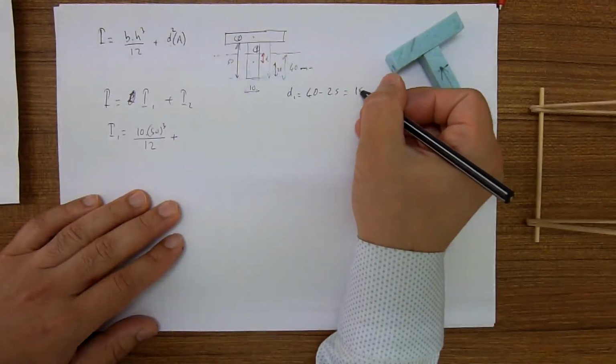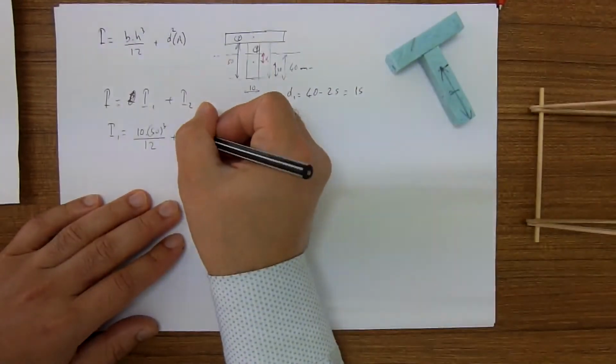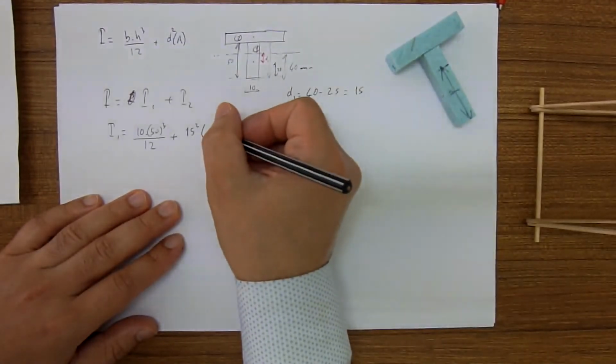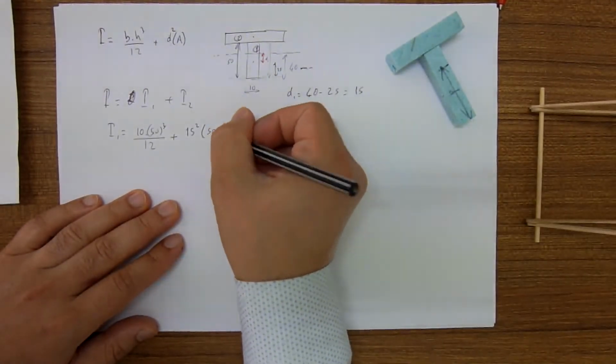Therefore it is 15 squared times A, which is 500.